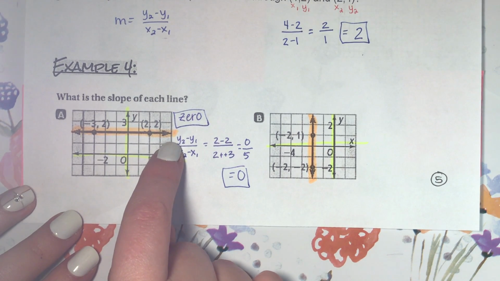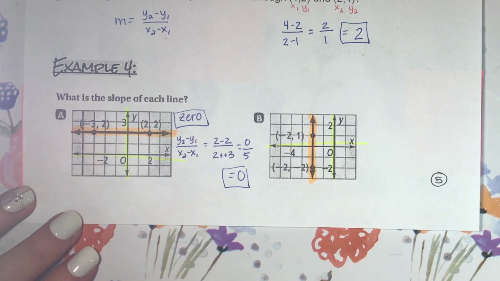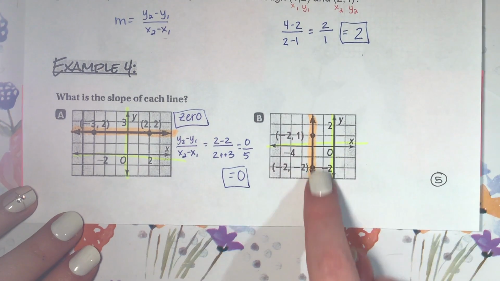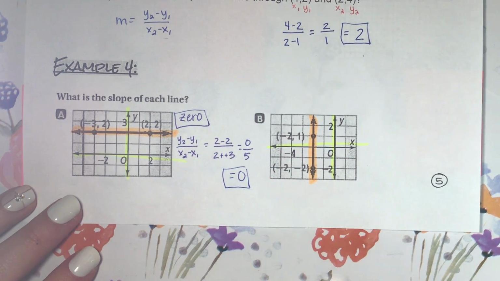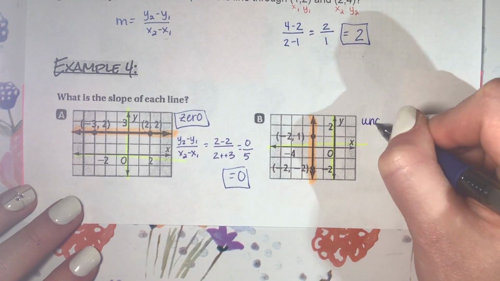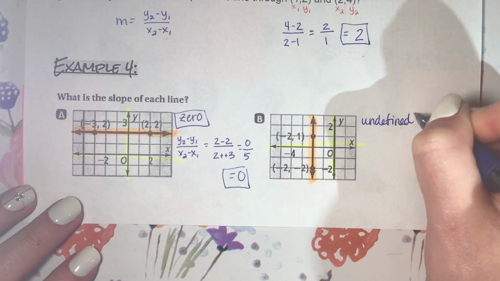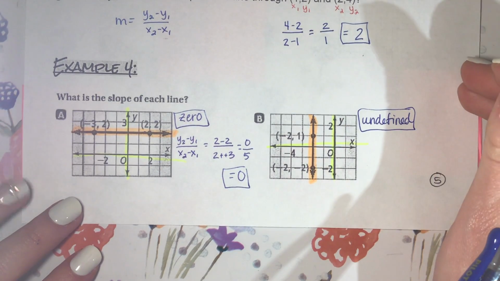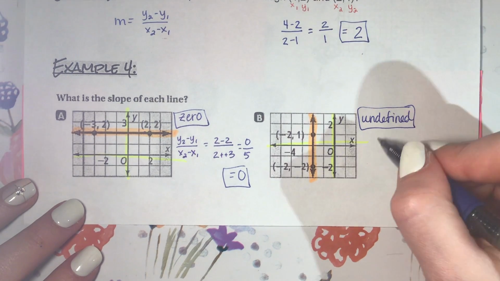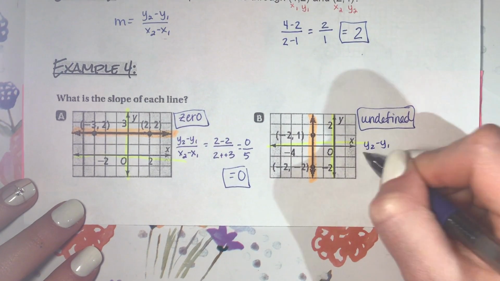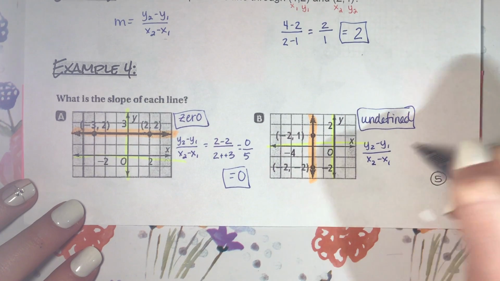Now, if you know that a line is horizontal, I'm not expecting you to calculate it. You can just say, oh yeah, that's a slope of 0. Okay, now let's look at this one. This one is a vertical line. We should know right off the bat, hey, a vertical line is undefined. But once again, let's calculate it just so you can see it. So I have y sub 2 minus y sub 1 over x sub 2 minus x sub 1.